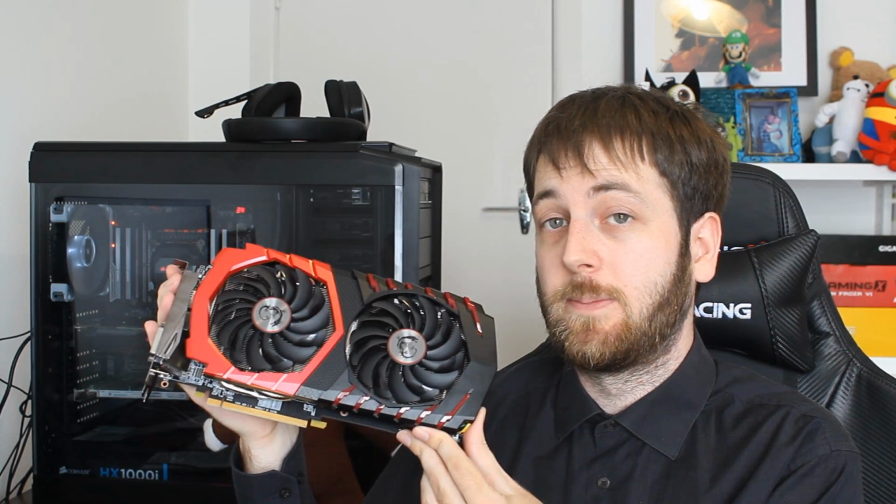So very interesting. I would pretty much call that a tie, because if you moved the fan speed up on this MSI cooler, it would probably have gone down to about 62 degrees Celsius, maybe even a little bit lower. So yeah, quite interesting there. I would call it a tie, and it just shows how good this MSI Gaming X cooler is, the Twin Frozr cooler here. It does an awesome job cooling this Polaris 10 GPU.